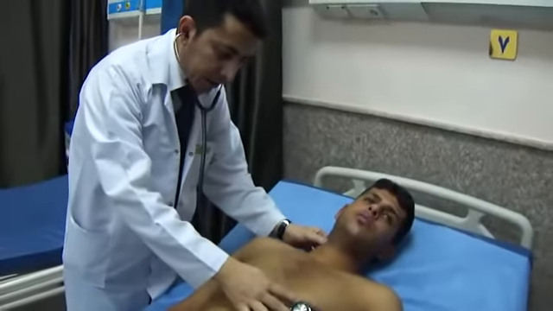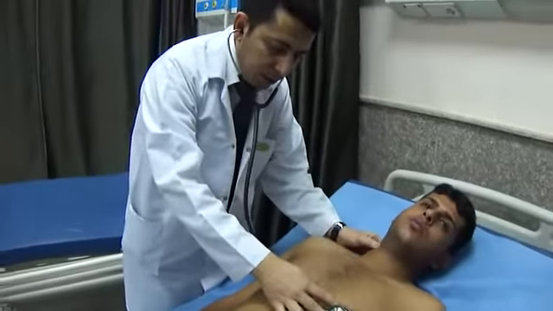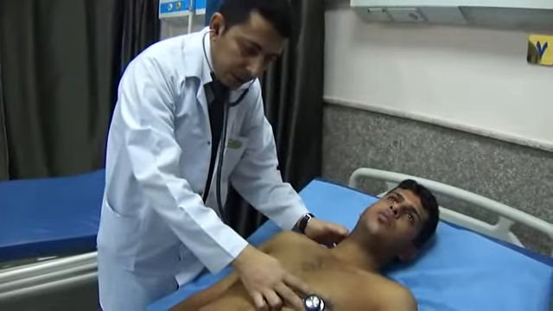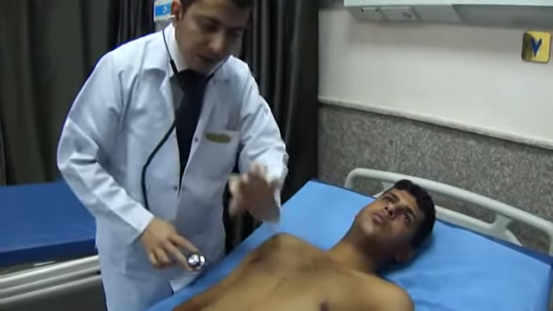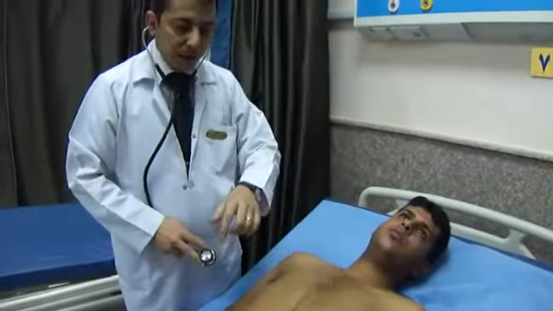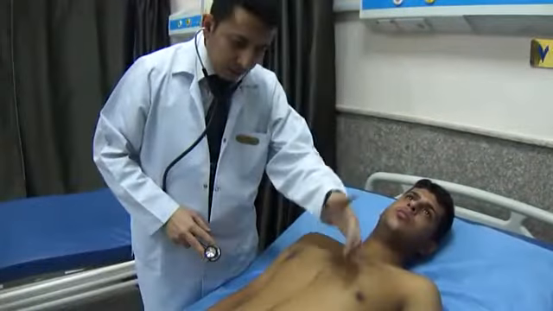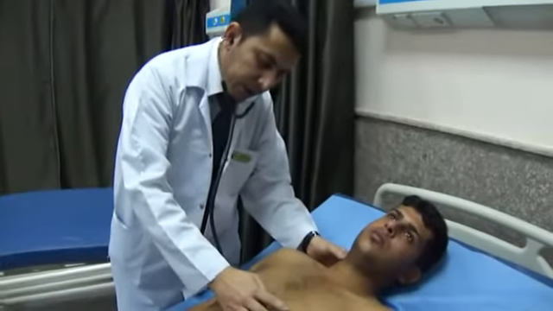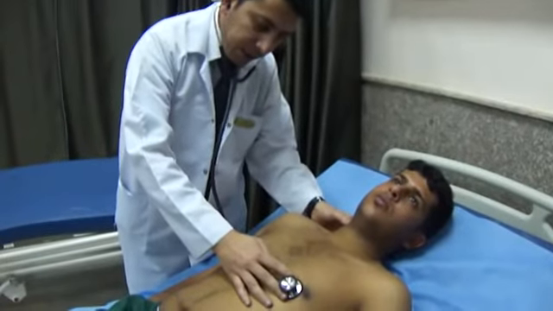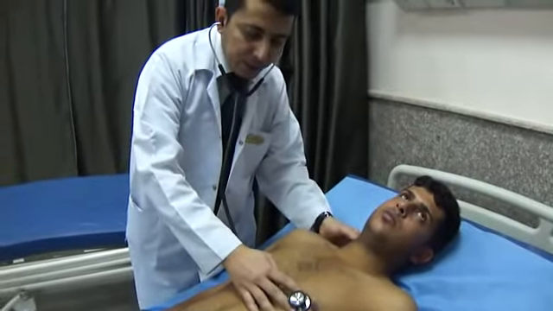I'll perform timing. A murmur which comes with the carotid wave is usually systolic. That which occurs with the first heart sound is systolic, while a murmur which comes immediately after the carotid wave or immediately after the first heart sound is a diastolic murmur.